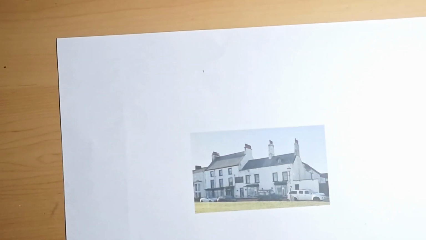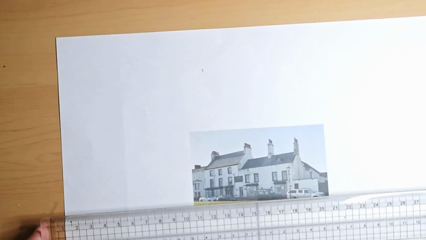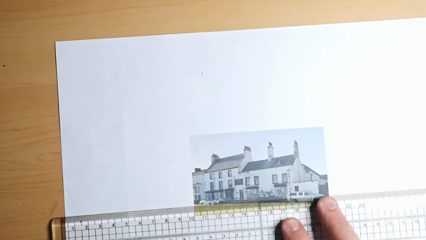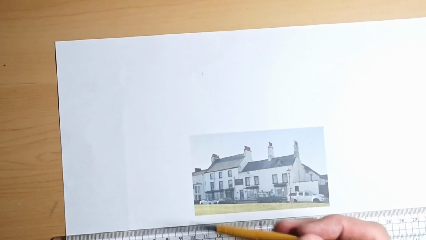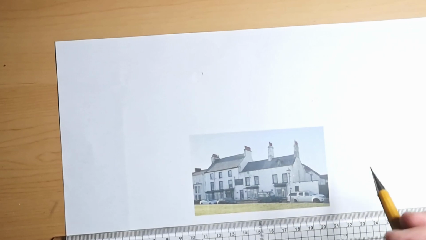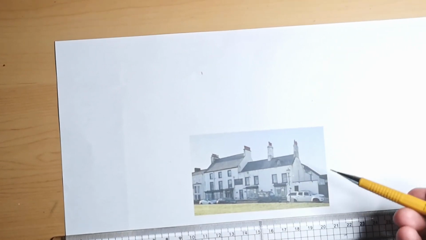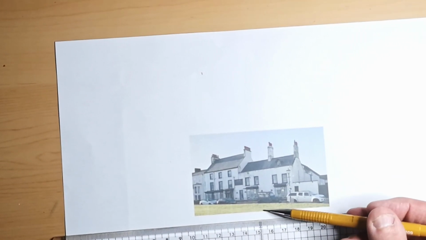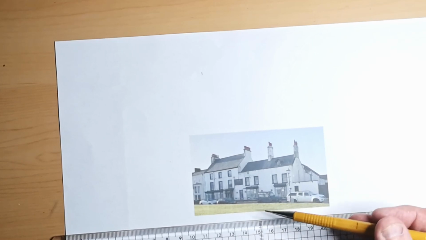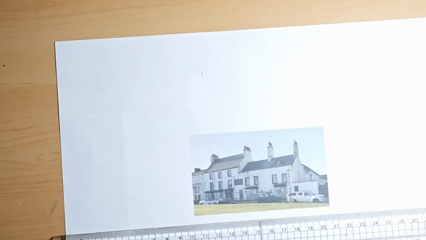So we need a ruler, and we need to put our horizon line in. So obviously I took this photograph, I was just standing on the green, so I wasn't on my stomach and I wasn't floating above, so it's just normal, perspectively correct.